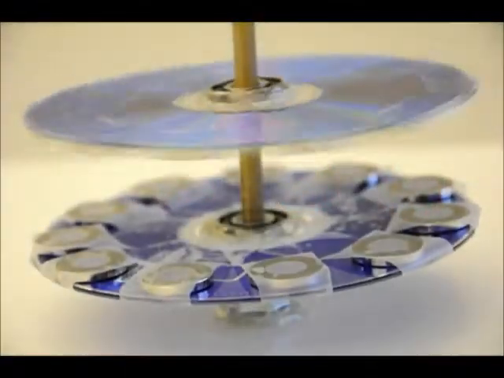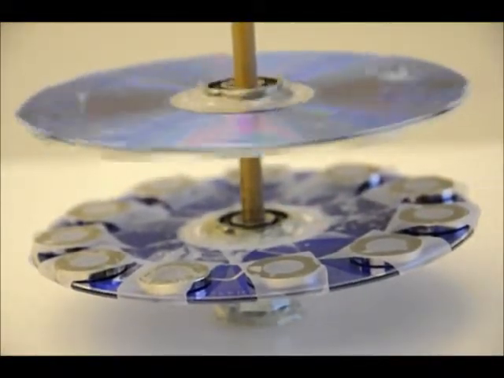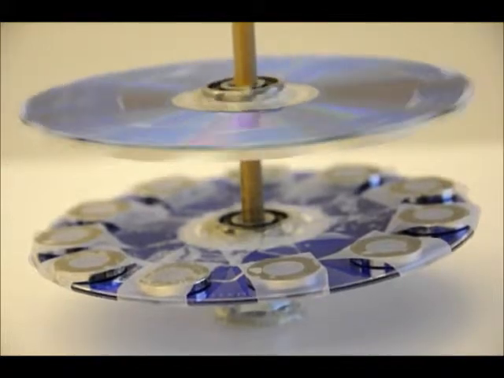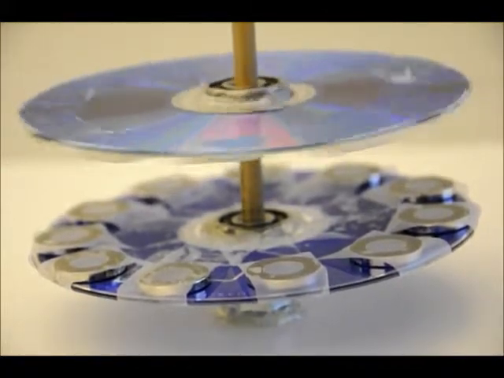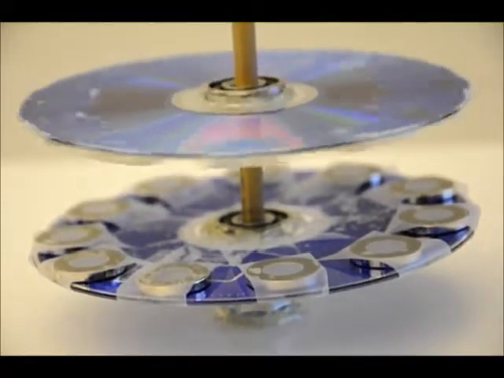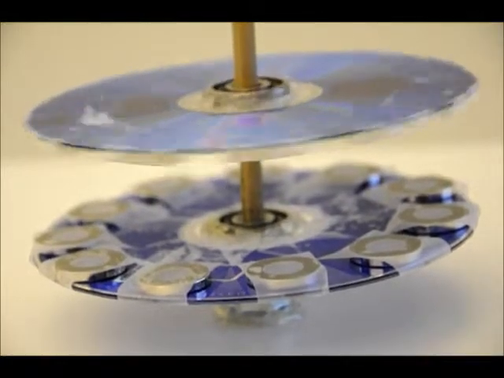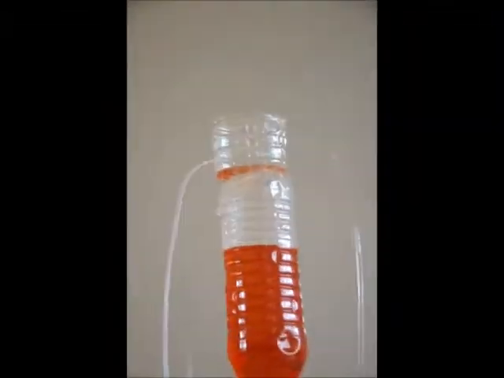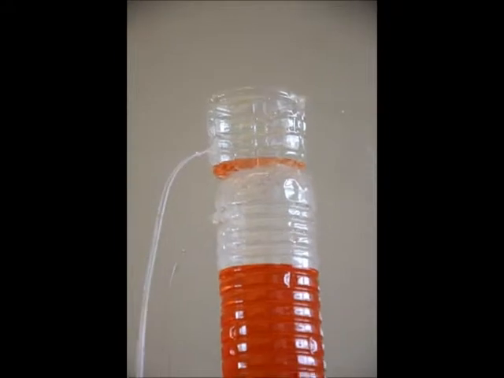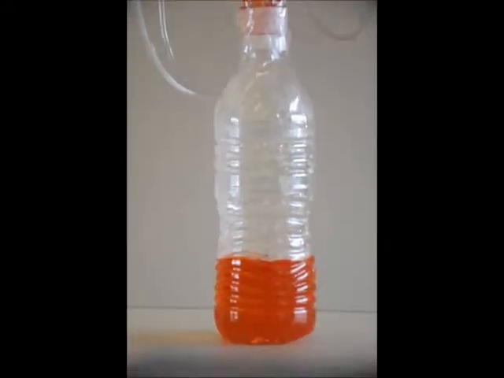This model replicates the sunflower's constant response to its external environment without direct contact. A series of magnets on the inside of two discs repel one another to prolong the spin. For this model, we will add additional water to the cup at the top of the model. The water will flow down tube number 1 into the bottom bottle.